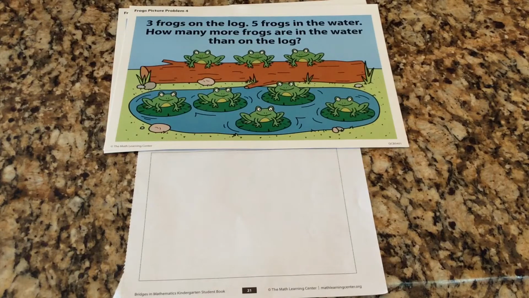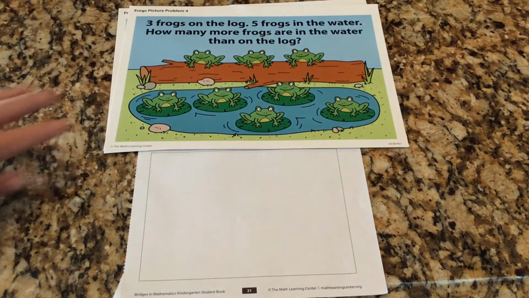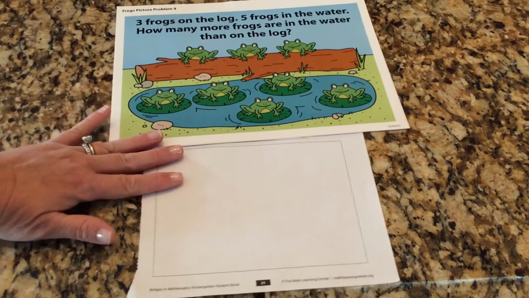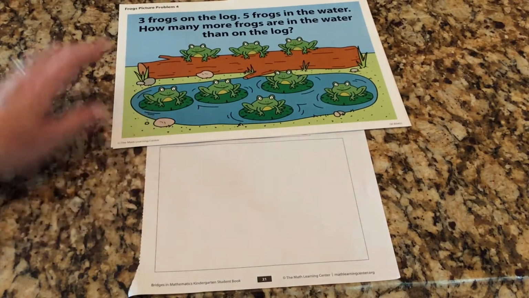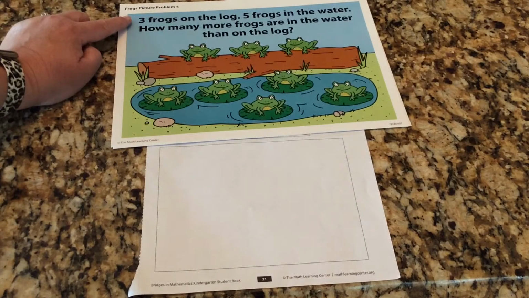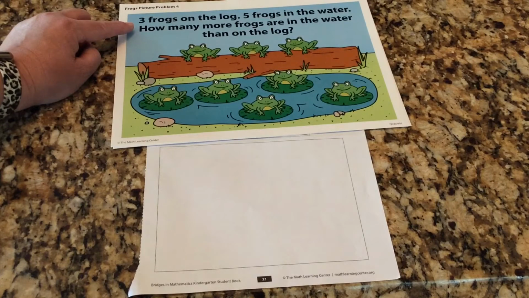Story Problems Day 2 with some more frog story problems that we are going to solve together. My first story problem says, 3 frogs on the log, 5 frogs in the water. How many more frogs are in the water than on the log?